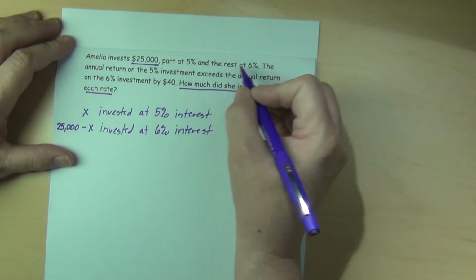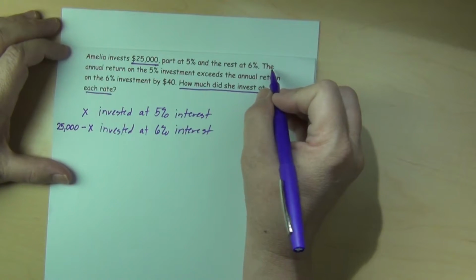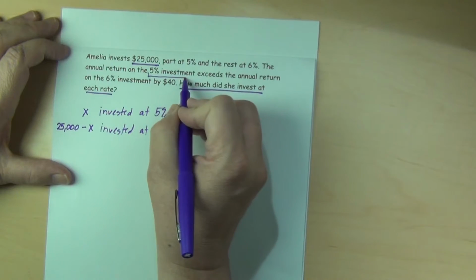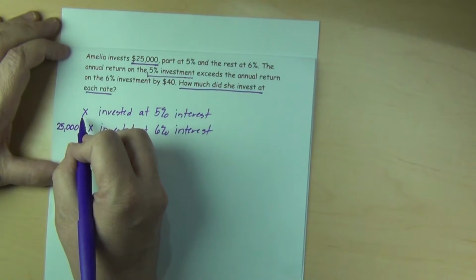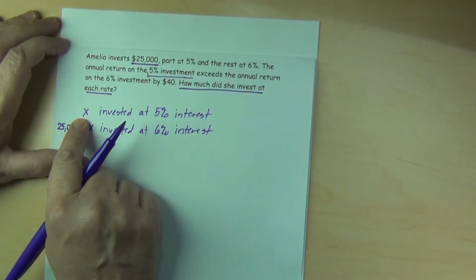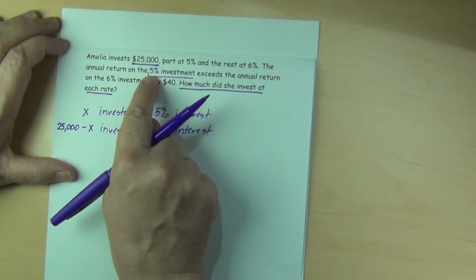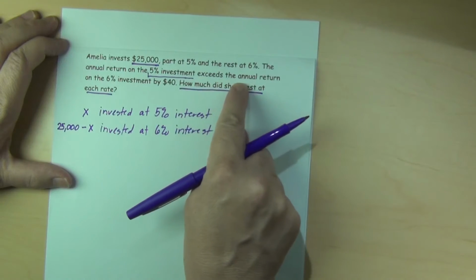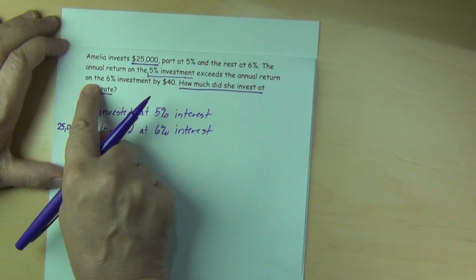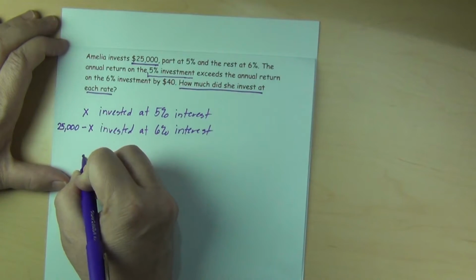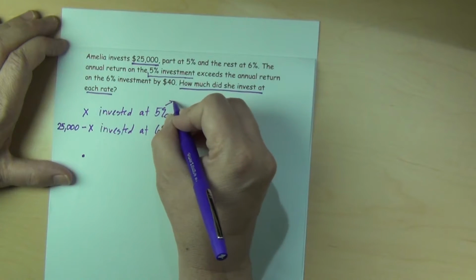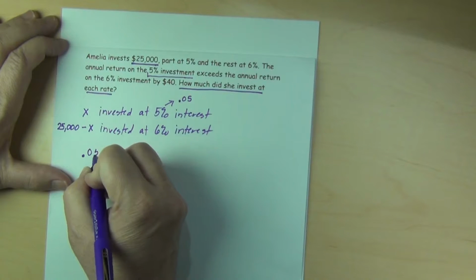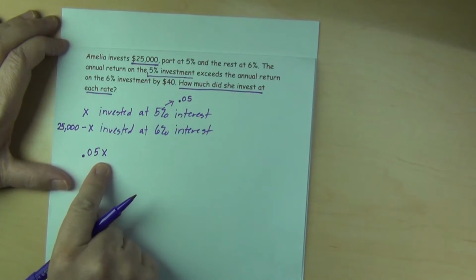So we're finished with this first sentence, and the next one says the annual return on the investment. Well, the part that's invested at 5% is getting 5% interest, and it says that the interest earned on the part invested at 5% exceeds the annual return on the other part. So the 5% part, 5% written in decimal form, of course, is 0.05 because you divide by 100. 0.05 times X, that's the amount invested at 5%.